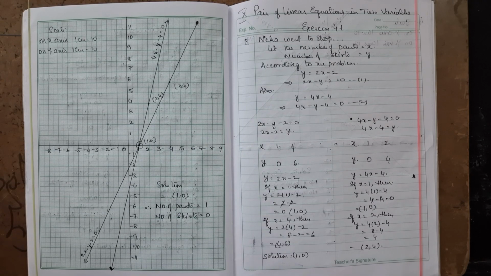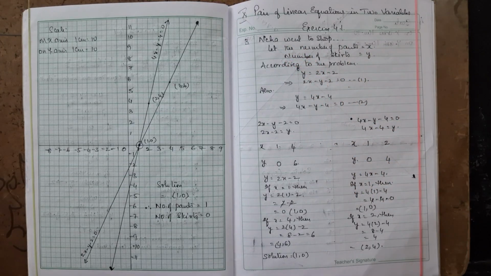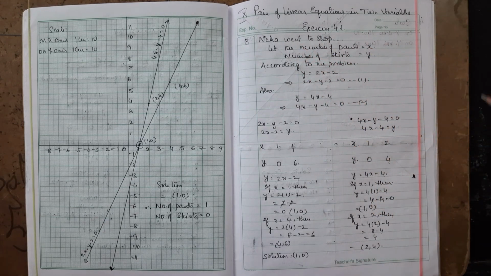So what is the explanation that she has given? First of all, let us take pants and skirts she has purchased. So let the number of pants be X and the number of skirts be Y. X number of pants she has purchased, Y number of skirts she has purchased. Now, what you need to do is make two equations according to the statement that she has given.